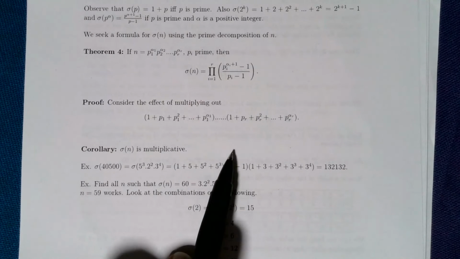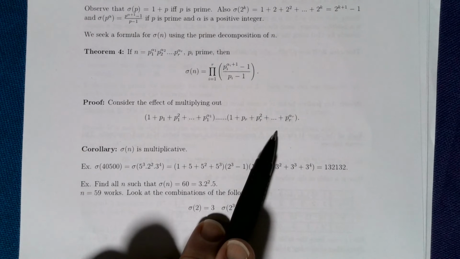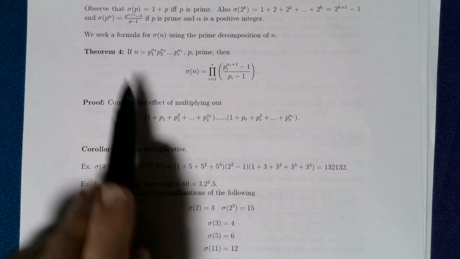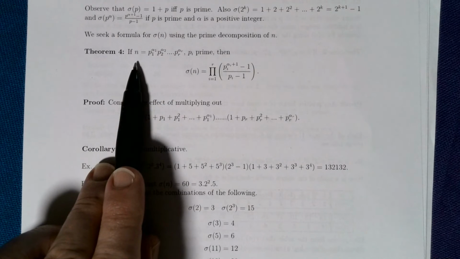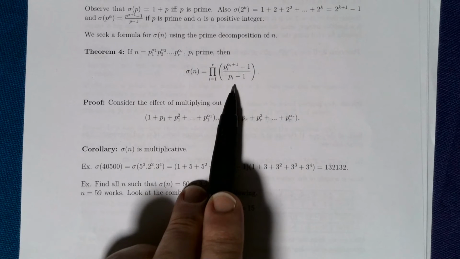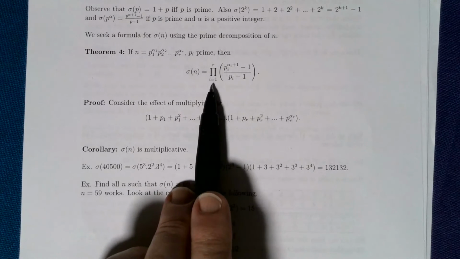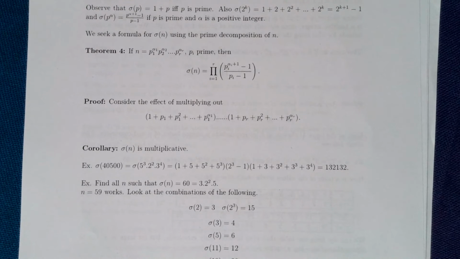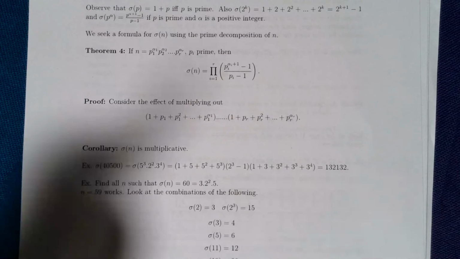And so when you expand this out, you're going to get the sum of all of the factors of n, which is what we want, and you can sum each of these geometric series in here, and each one will have that as its sum, and then you multiply them together. So that's the key idea there. I haven't written all the details out, but that's what it's doing.